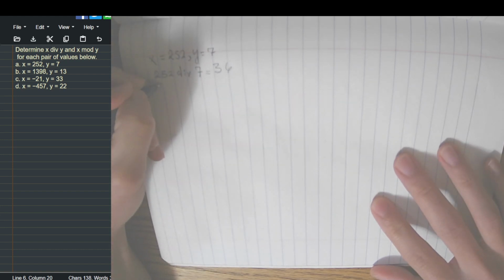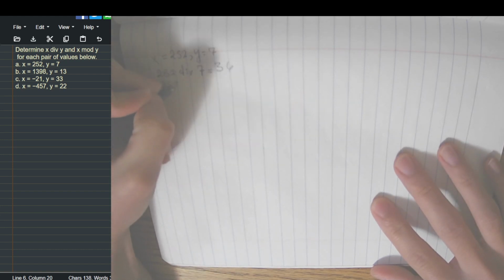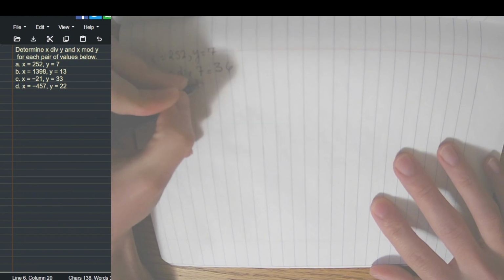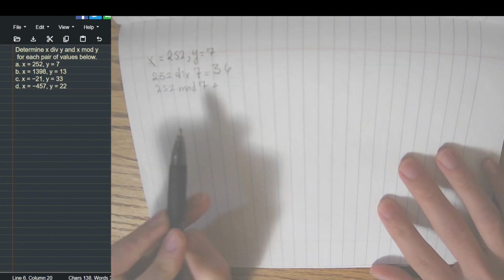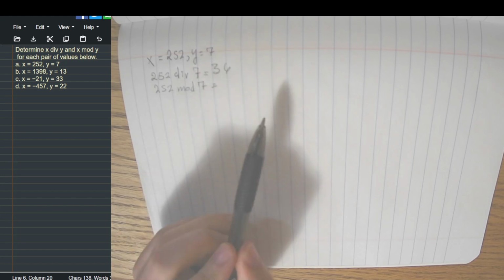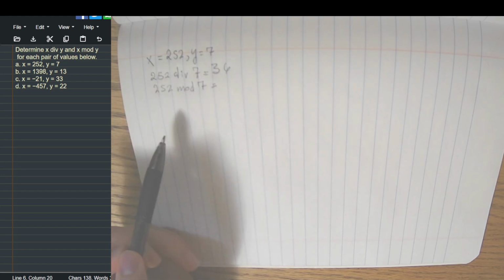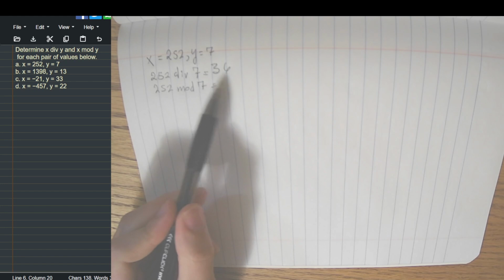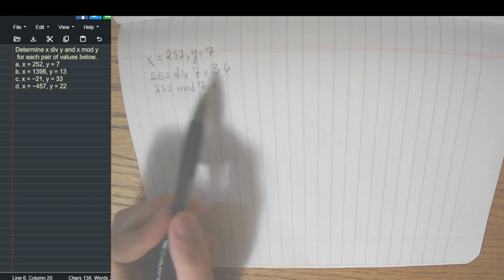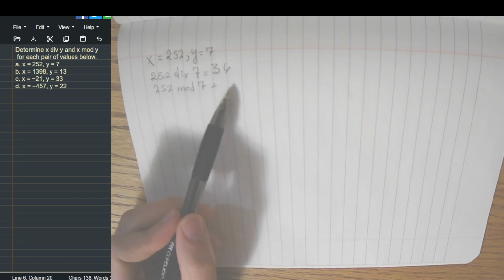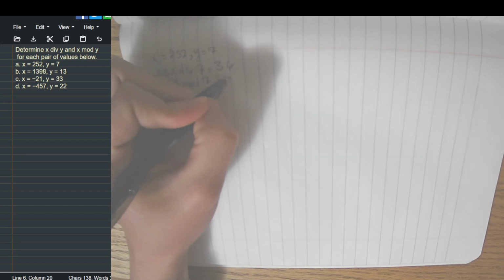Now I can do x mod y, so let's do 252 modulus operator 7. Modulus is asking what is the remainder after dividing. Since we've already determined that 7 goes into 252 36 times evenly with no remainder, it's just going to be 0. Let's look at another example.